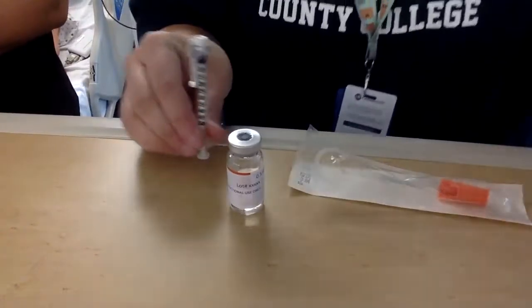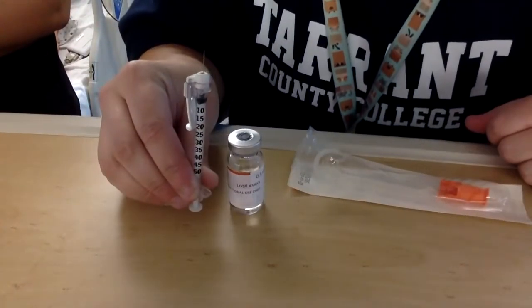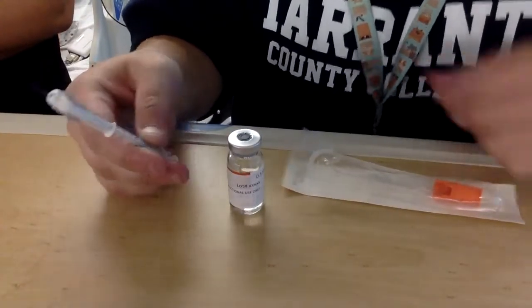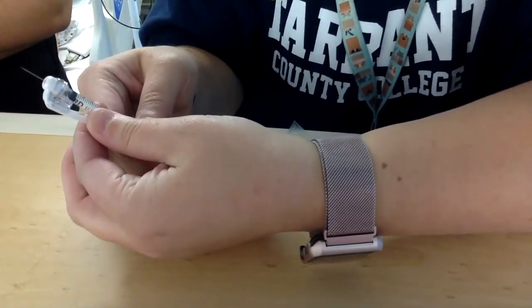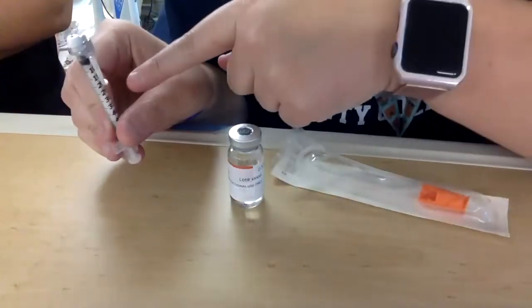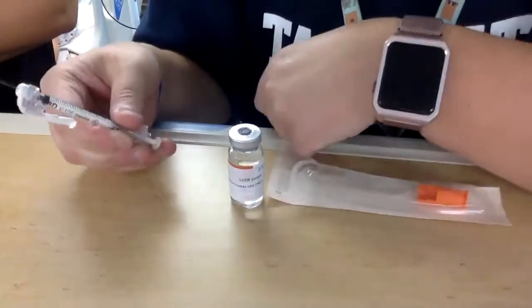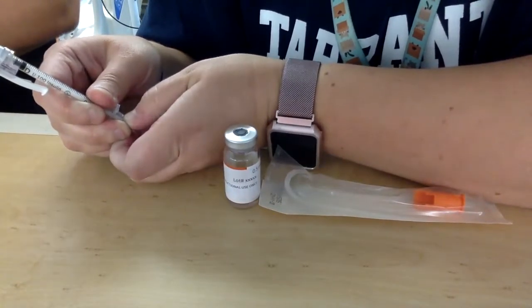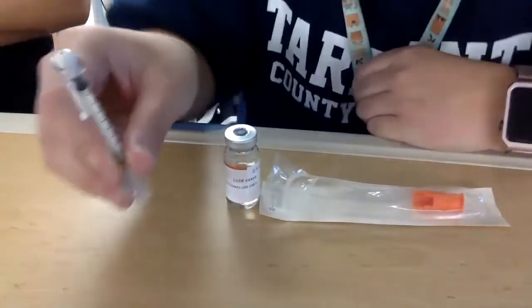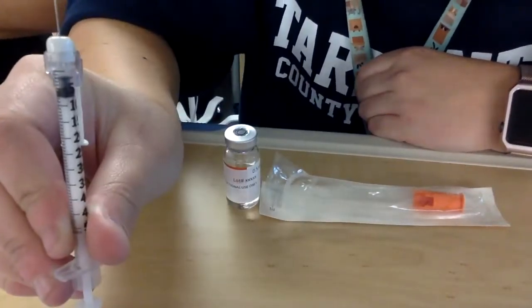So what I do, just like with everything else, you can see there are little numbers on this. And by the way, a lot of students don't know this: you can move this white thing over to the side and twist it so that you can better see your numbers there. So I'm going to pull back just like I would with an IV injection, and I'm going to pull back for 2 units. And some nurse is going to need to check my insulin after.